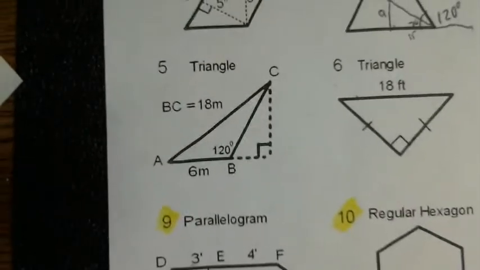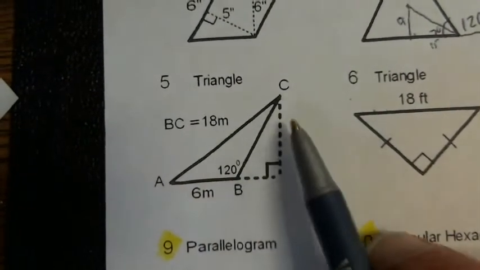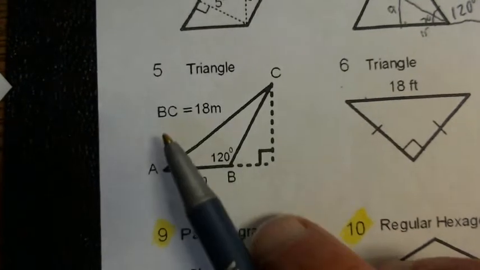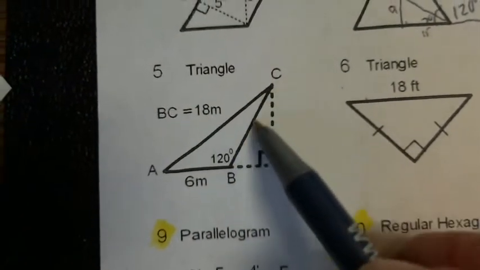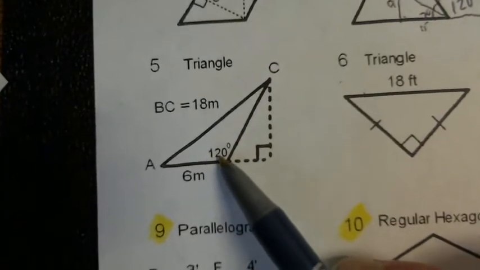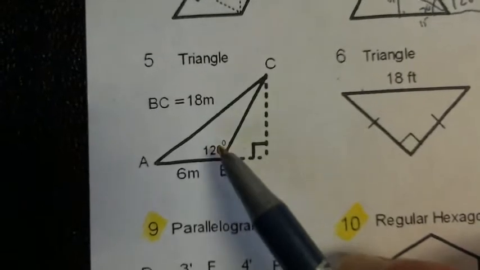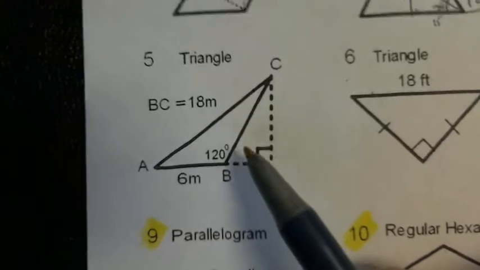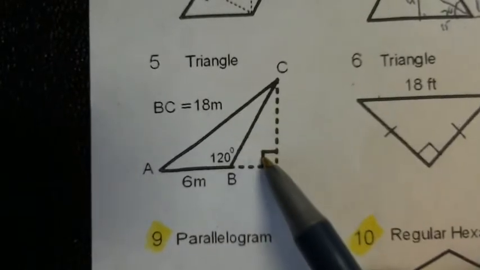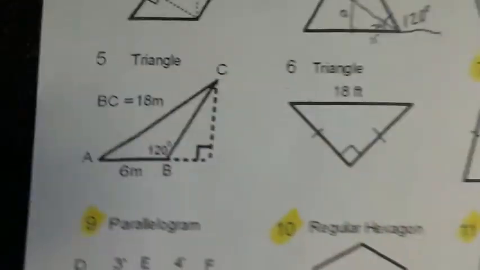Question 5. We have a base, we need a height. It says that BC equals 18 meters. So that's this length here. We notice if this is 120, this other side is going to be 60, because 180 minus 120 is 60. So we have a 30, 60, 90 triangle, whose hypotenuse we know. Let's redraw that.